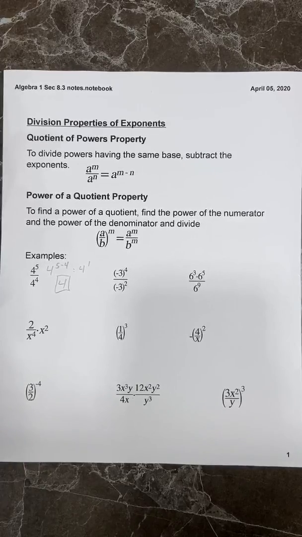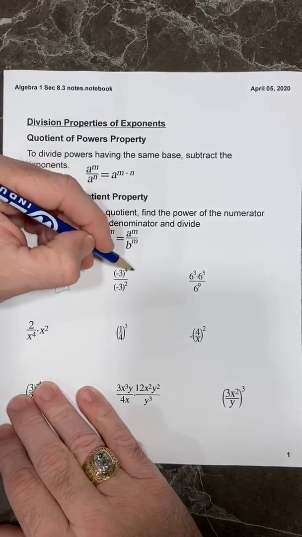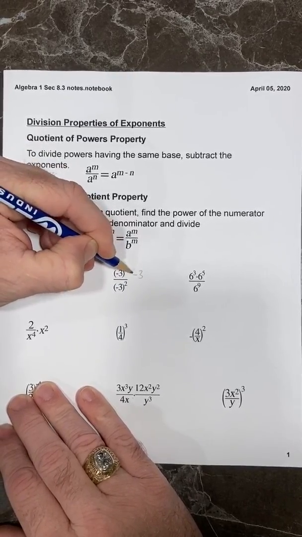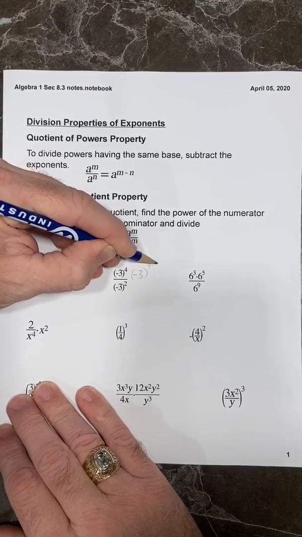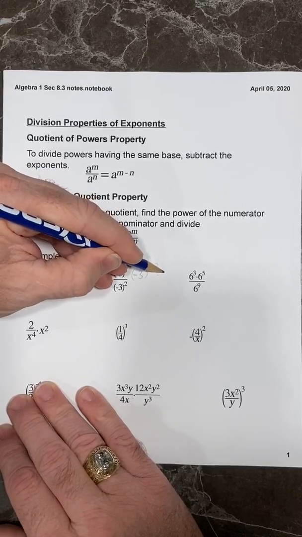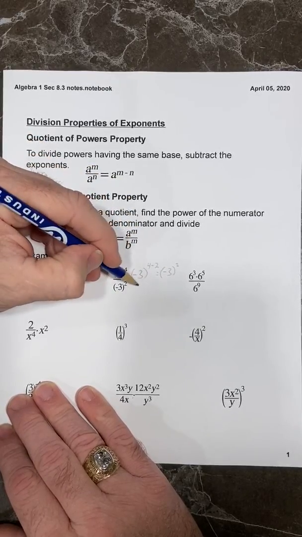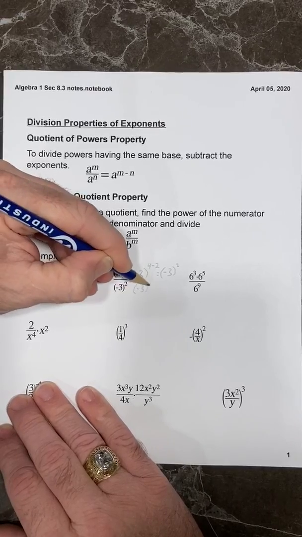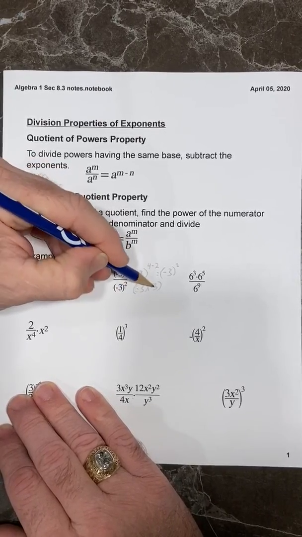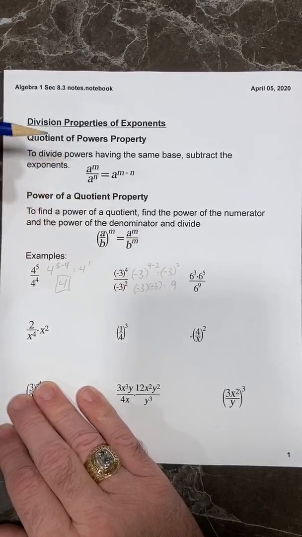All right. So then, next one, negative 3 to the 4th over negative 3 to the 2nd. So both of those terms, same base value, different exponents. So keep the base value, negative 3, and the exponents 4 minus 2. So subtract the 2, which is going to give us negative 3 to the 2nd power, which is the same thing as negative 3 times negative 3, right? So we would have 2 negatives, which is going to make our answer positive, and 3 times 3 is 9.